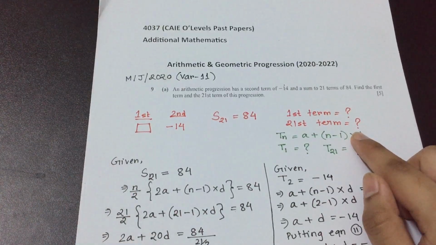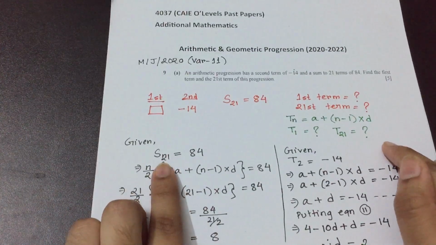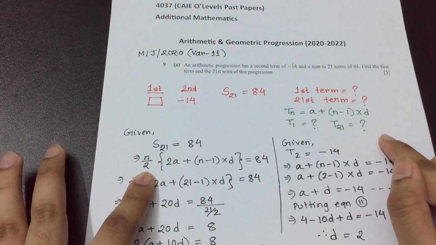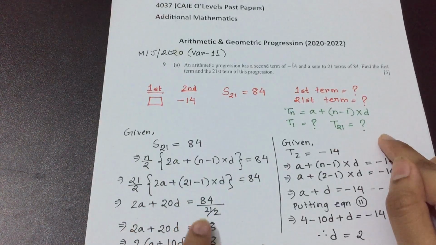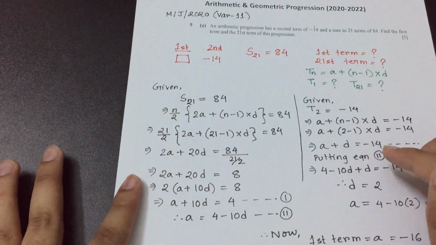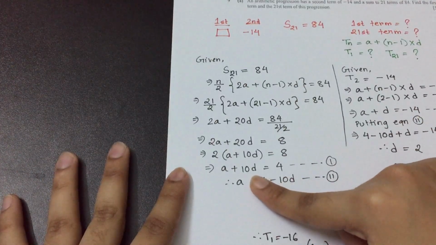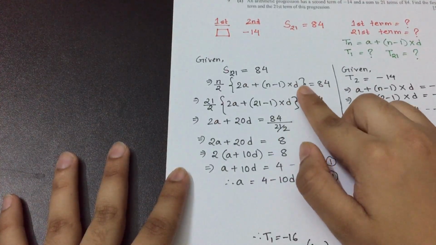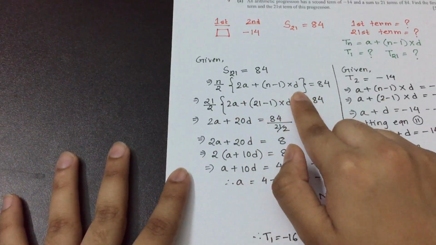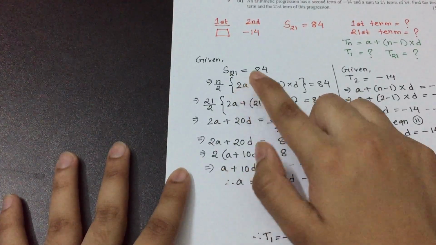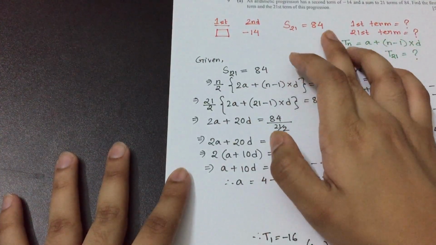So you have to use the information given in the question. Since the sum is given, I have used the formula for sum and equated it to 84, where a and d are the variables. So I have derived an equation here, which is a plus 10d equals 4, by using the formula for sum, which is n by 2 into 2a plus n minus 1 into d, and n here is 21 because the sum of 21 terms is 84.